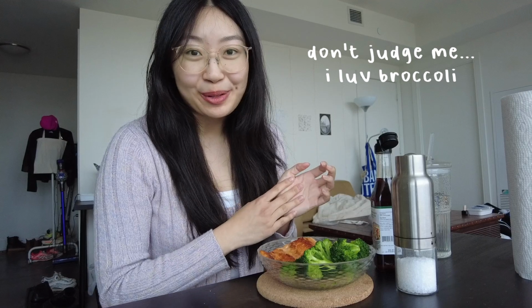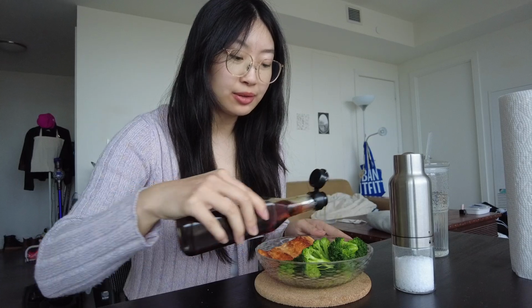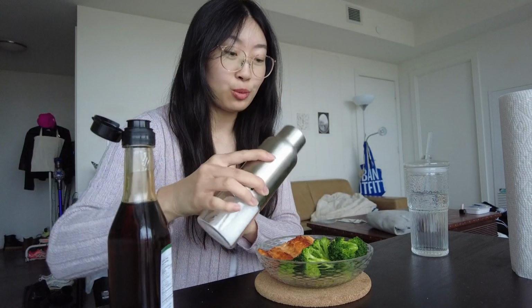One of my favorite ways to eat broccoli is actually with sesame oil and salt. My dad makes this at home all the time. It's so easy and it makes the broccoli taste 100 times better. So I'm just adding a drizzle of sesame oil. You don't need a lot because a little goes a long way, and then some salt. Oh, that was a lot. And now you just mix up the broccoli so that it's incorporated. And yeah, voila. You have broccoli that tastes so good now. And yeah, I'm gonna eat my dinner now.